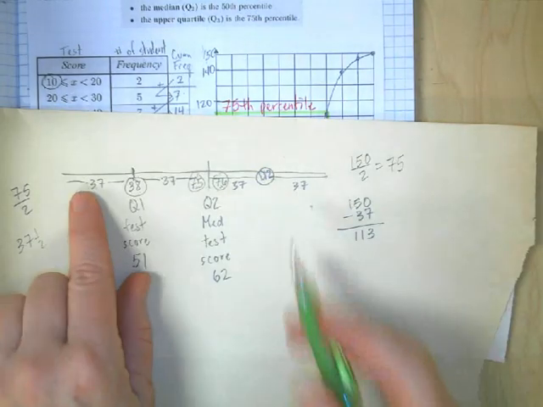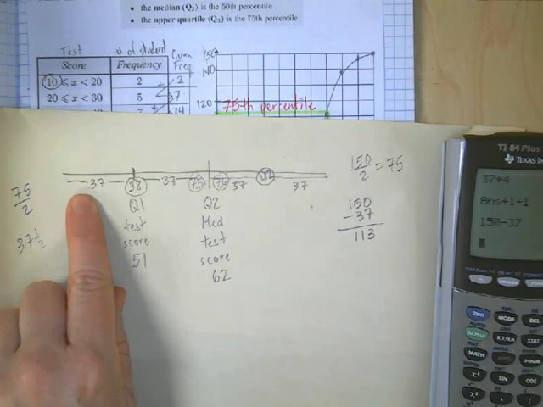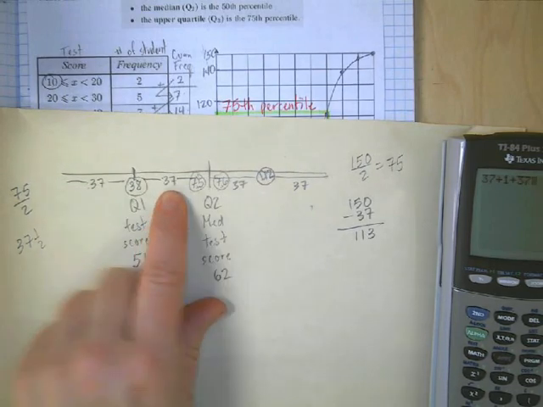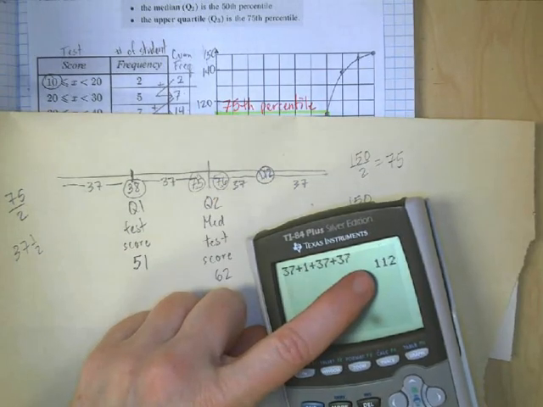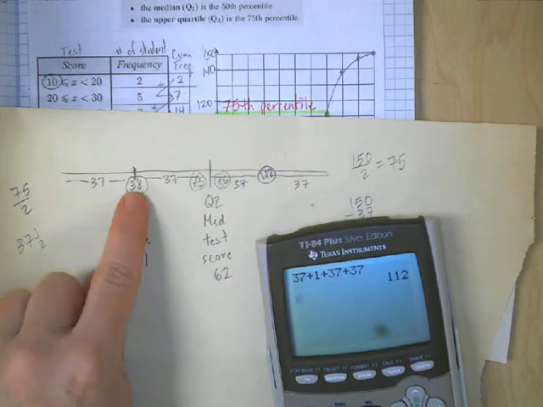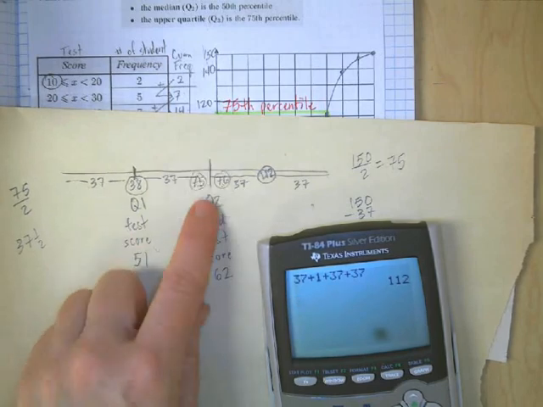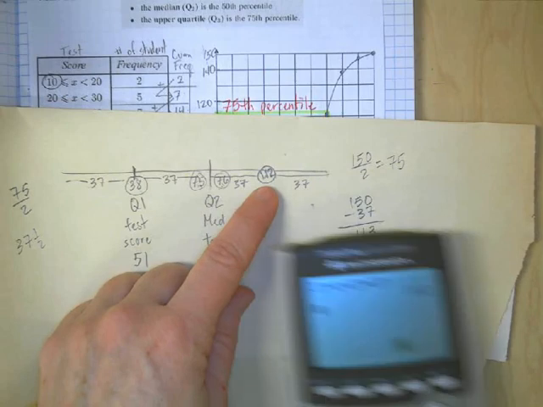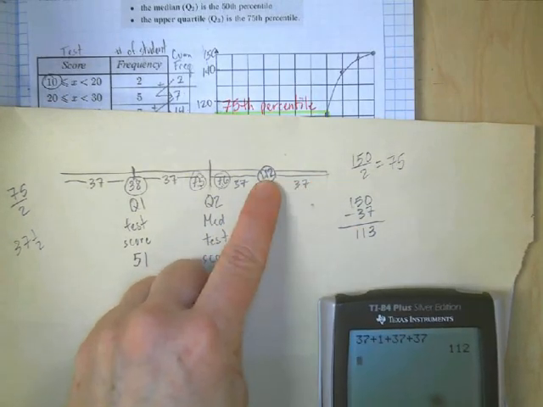I could also have done that by going this way. So let me grab my graphing calculator, because I certainly don't want to add all by my lonesome. So 37 plus that one person plus 37 more people plus 37 more people gives me 112. So it's the 112th person, because I've added 37 plus the Q1 person, 37 plus 37. Remember, there was nobody in between the 75th and 76th person, and that leads me to person number 112. The other way is by subtracting off 37, starting at the 150th person and working this way. That gets me to 112.